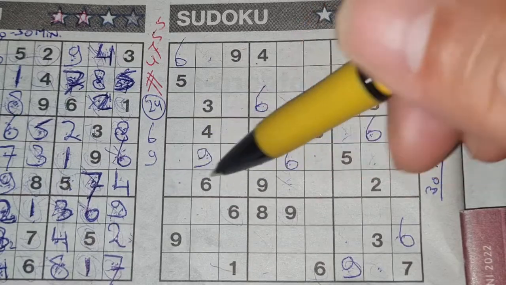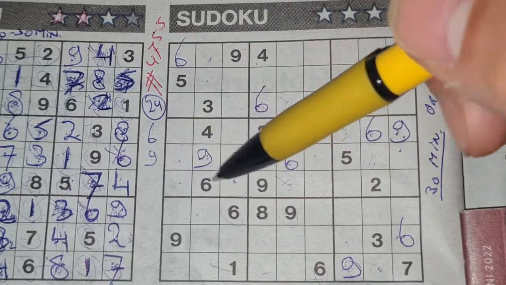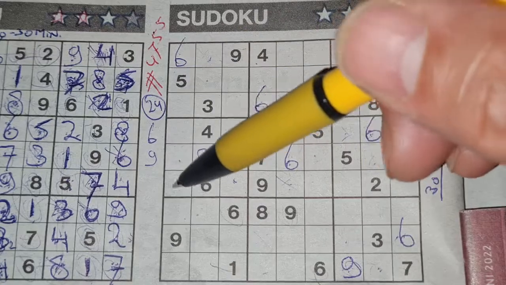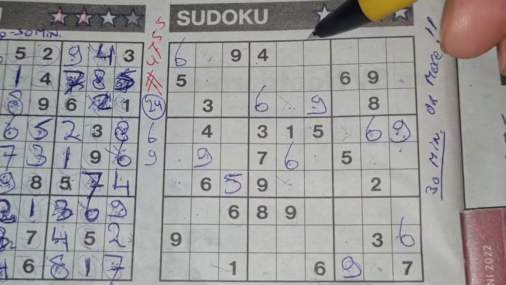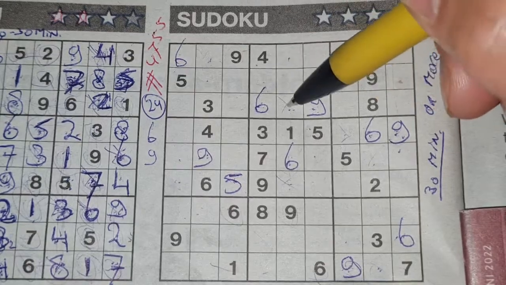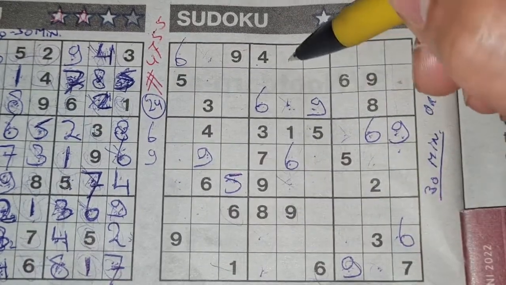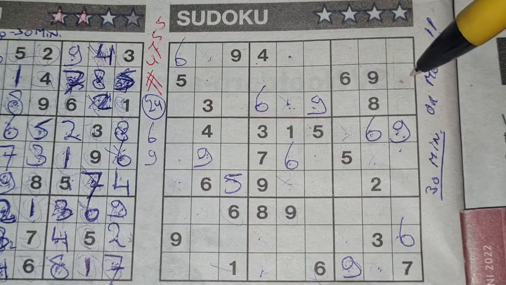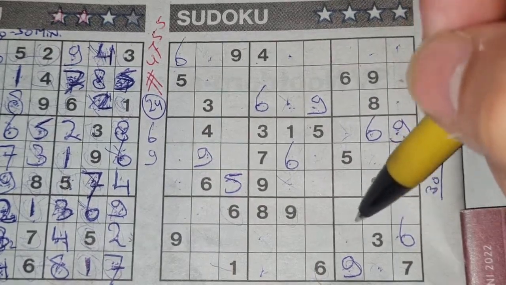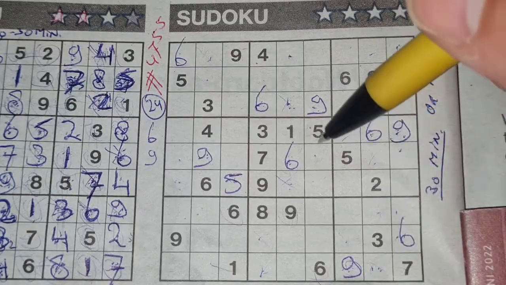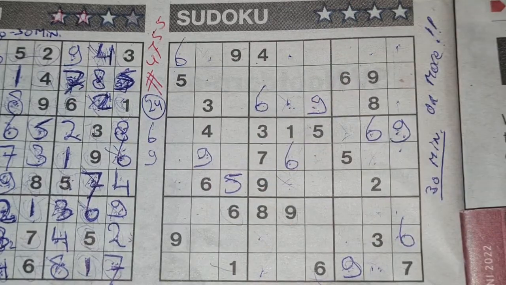So the row below, the only 2 places left for the 5 should be here or there. We see here 5 in this column. So no 5 there. 5 should be there. Okay. Alright, cannot continue with the 5.